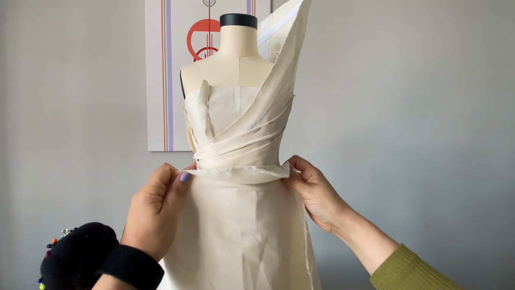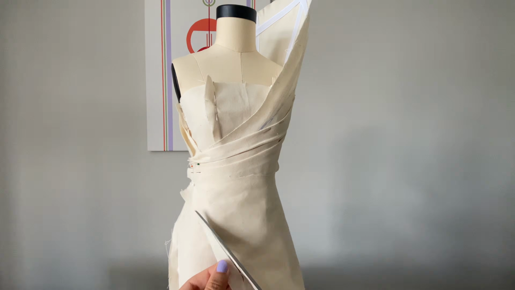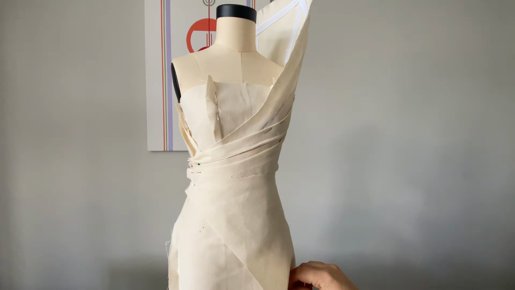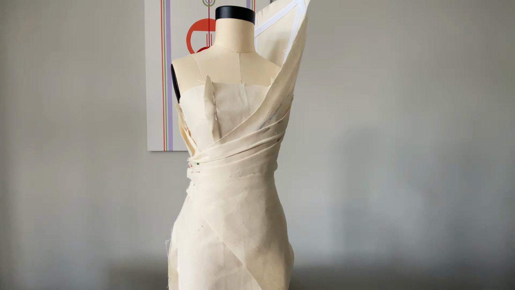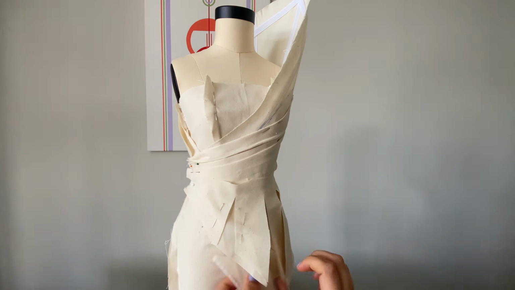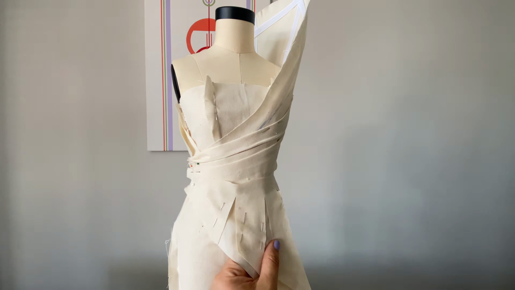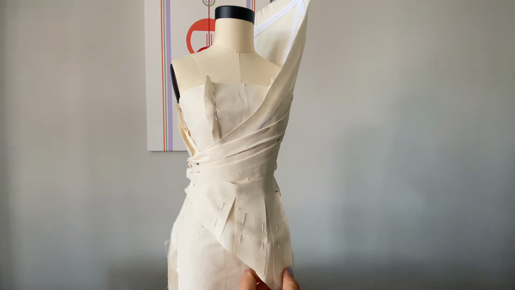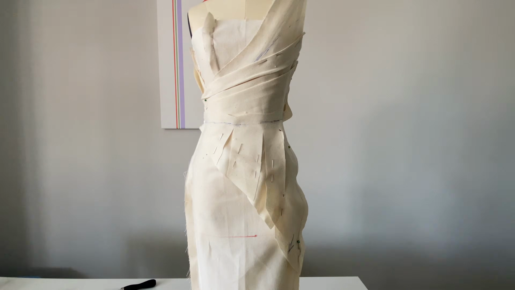Right, so I moved on to the skirt, as I mentioned. And again, I'm just roughly draping and trying to figure out the shape. I also want to have a little bit of curve in the base of the skirt, as you can see. So I just started slashing and pinning some fabric to create this silhouette around the hip area.